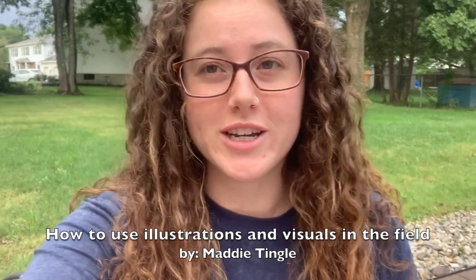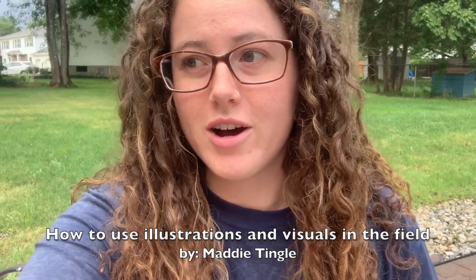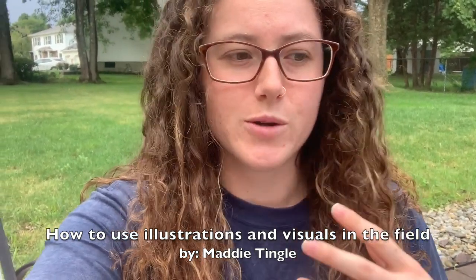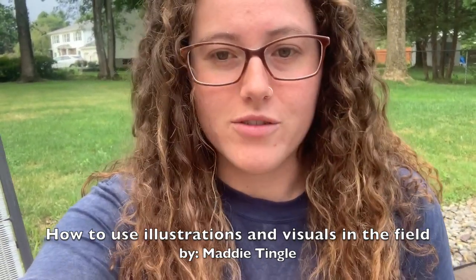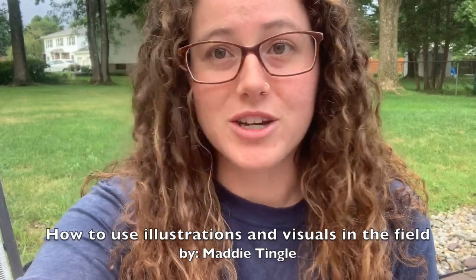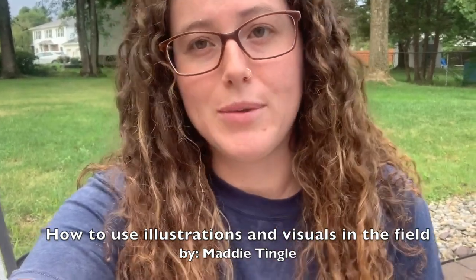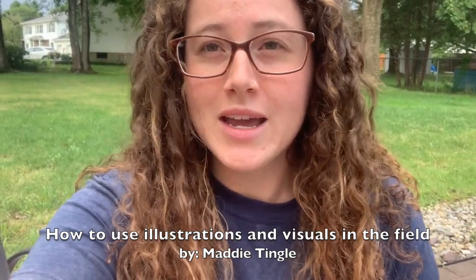If for some reason your technology fails, having a little bit of an idea of how to draw and how to remember things can also help you quite a bit in the field. When you go back and you're analyzing your data and you didn't get all of the technology or the pictures that you needed, if you have a drawing and a few notes on it, you might be able to ID it that way as well. So it's a huge tool.